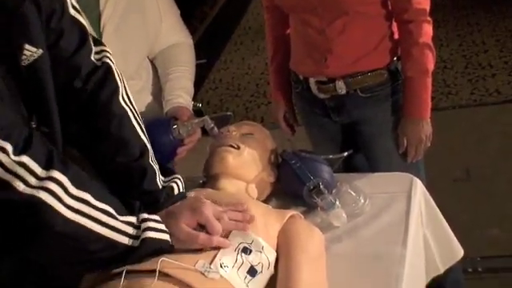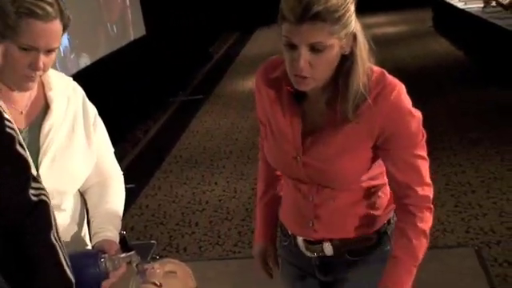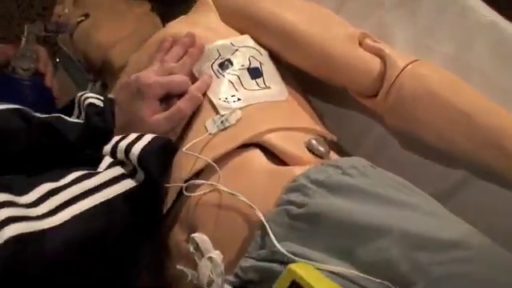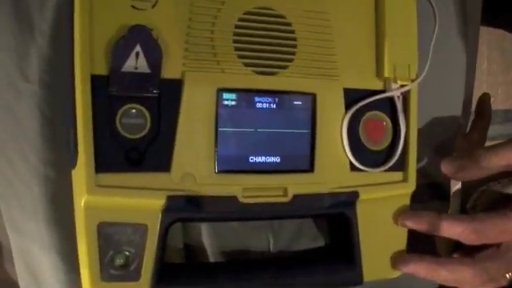Doc, you want to override? He's a system. All right, let's override. Let's do a manual. Entering manual mode. Keep going. Press the button again to confirm. Manual mode. Charging. Keep going with CPR while it's charging. Charging.